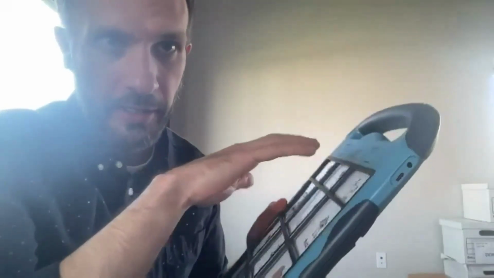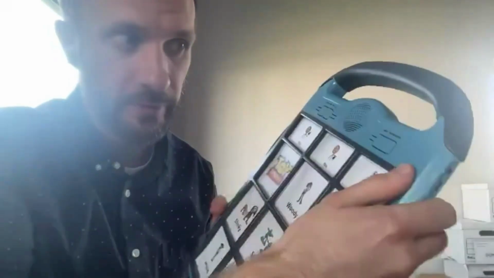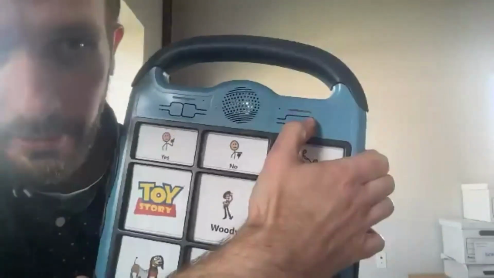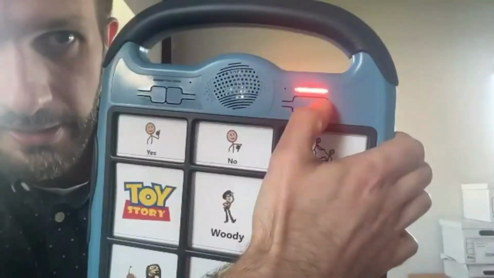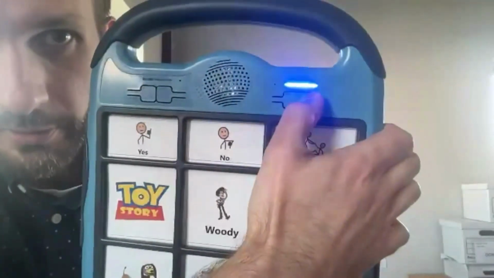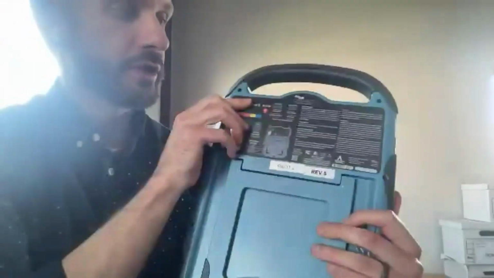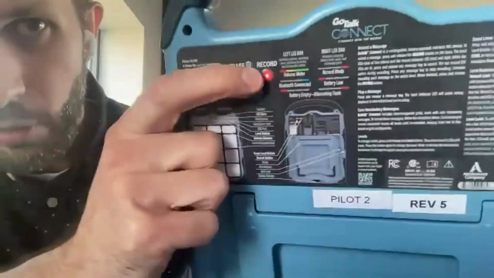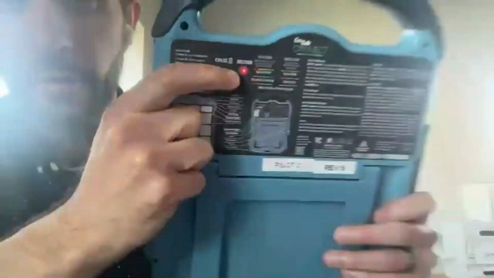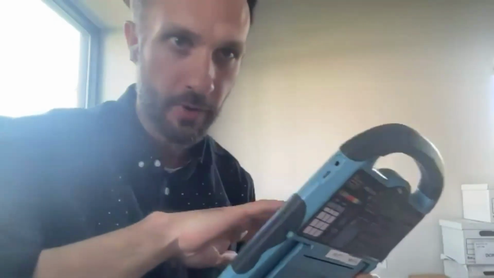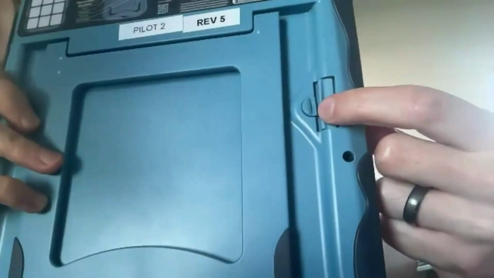Just like our other GoTalks, it has 5 levels. So this big button right up here changes, there's an LED that changes color to indicate what level you're on. And then just like our classic GoTalks, there is a record button here on the back as well. So I'm not locked into doing everything on the app. I can do a lot of it here on the device as well. So to change that grid, again, there's just a little button that I can push right here that will kind of spring up a little bit.